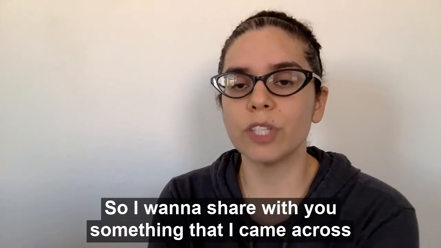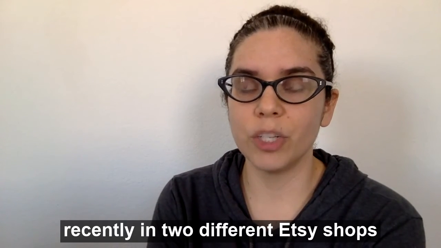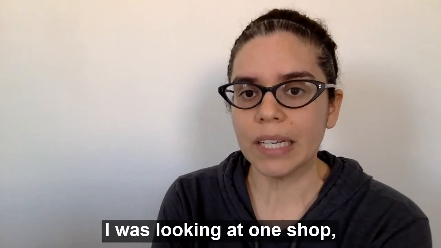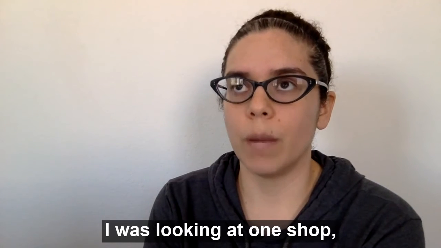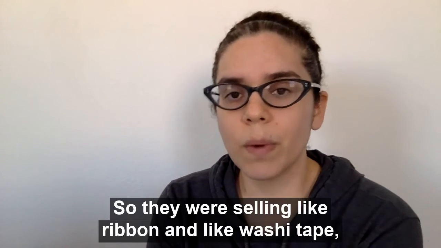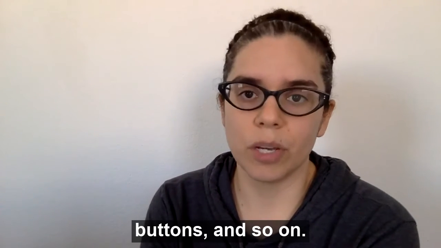Hey everybody. So I want to share with you something that I came across recently in two different Etsy shops who were selling two different things. So I was looking at one shop and they were selling craft supplies. So they were selling like ribbon and tape, like washi tape, buttons, and so on.